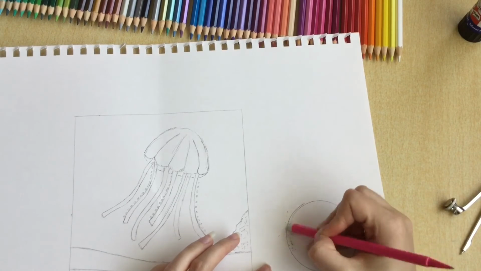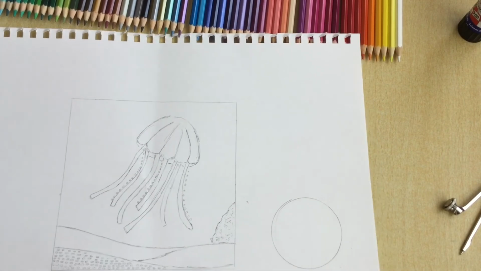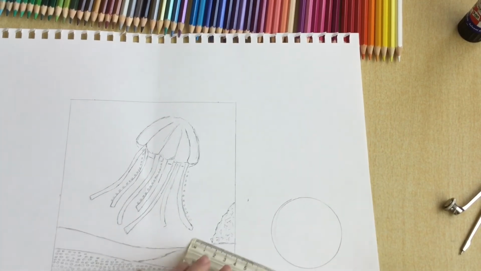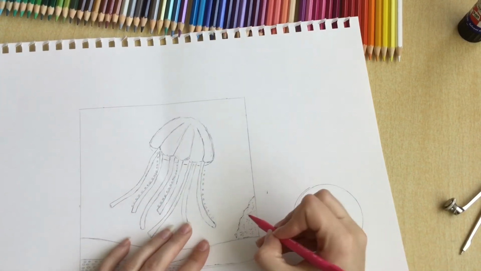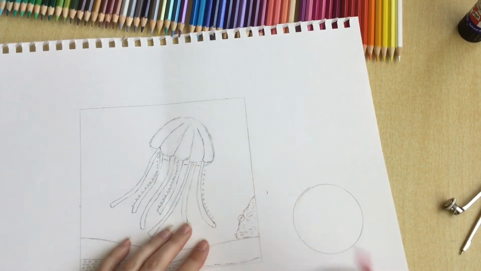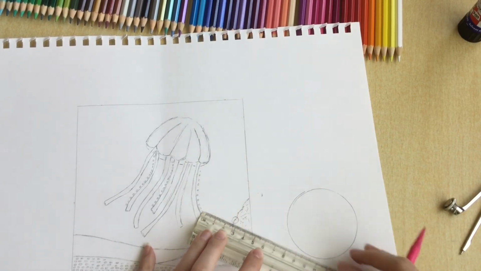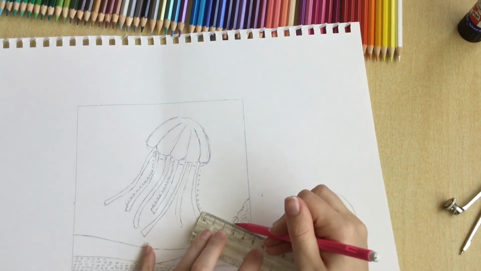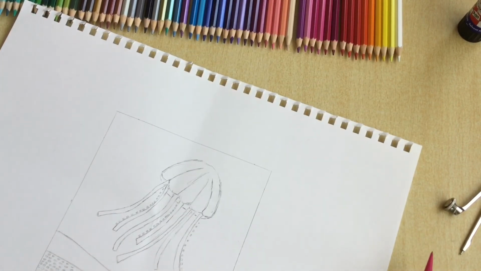Now, the idea of this is that you want to zoom in on a section. So, for example, say I was to zoom in on this section here, I would then just add in a couple of lines just so we can see that it's almost like a magnified part of that.